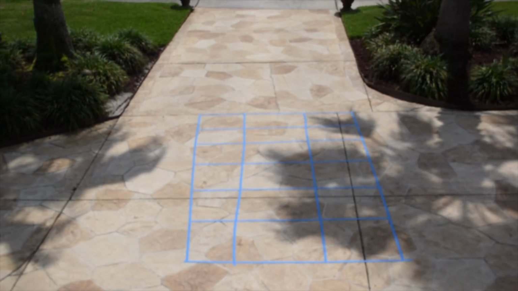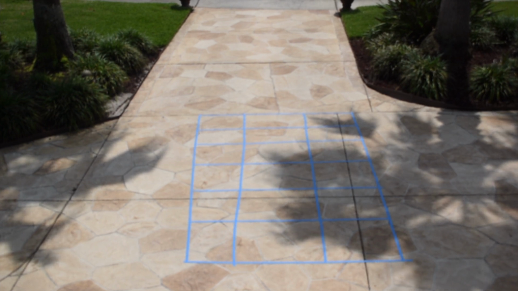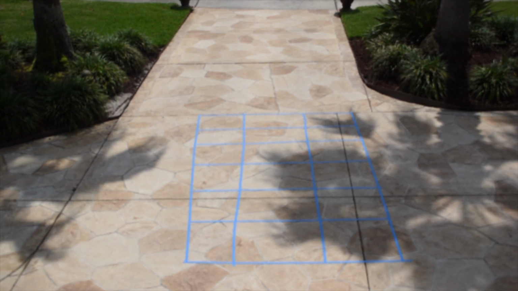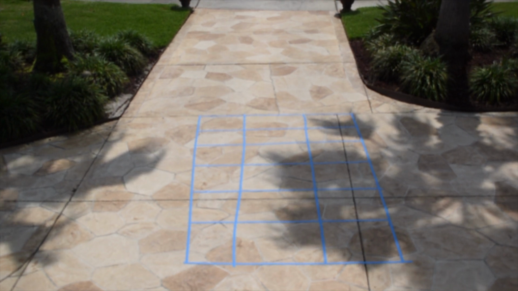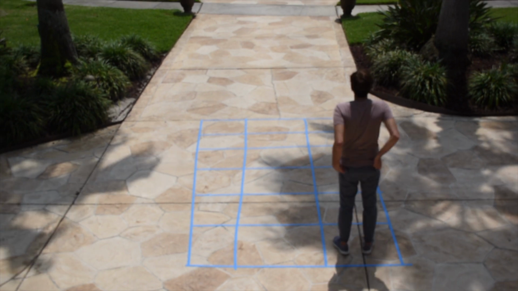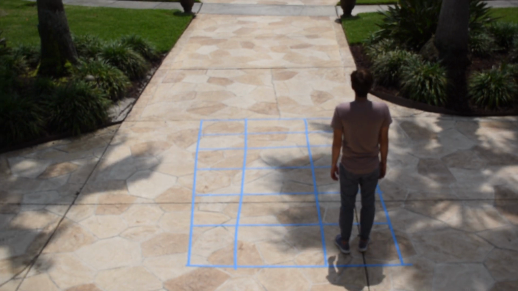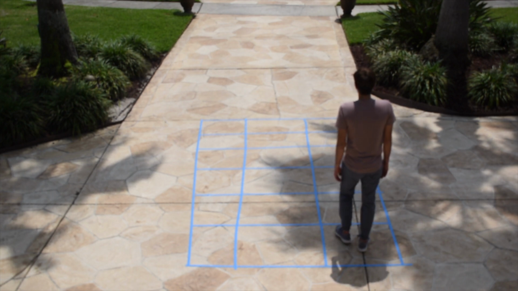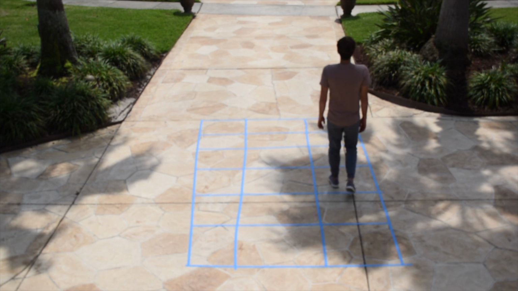To start our game, take some chalk or tape and draw a grid on the ground. Then, find a partner to stand on the grid while you practice your commands. If you don't have a buddy, feel free to follow along. Our instructions are going to be sequences, which means more than one command. For example, take 2 steps forward and turn left.